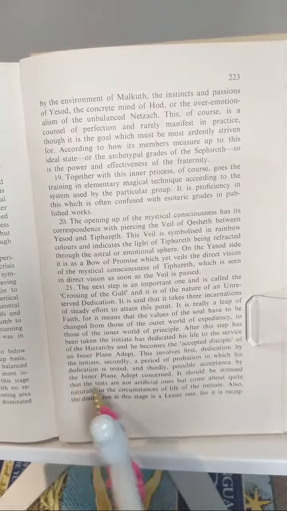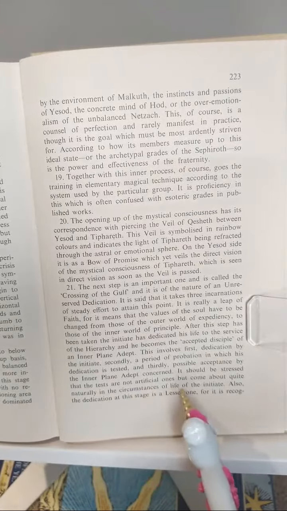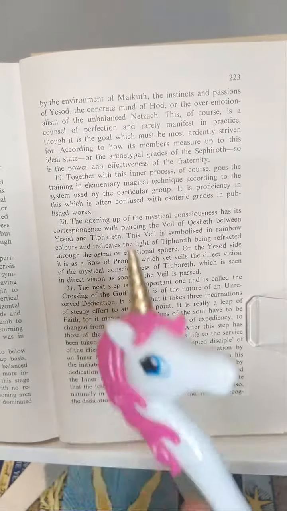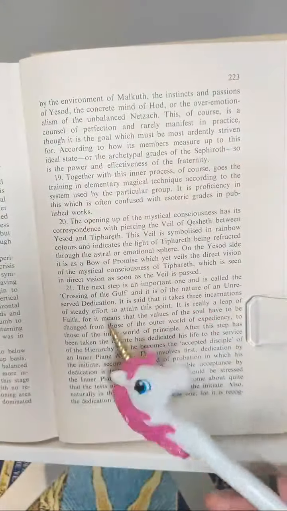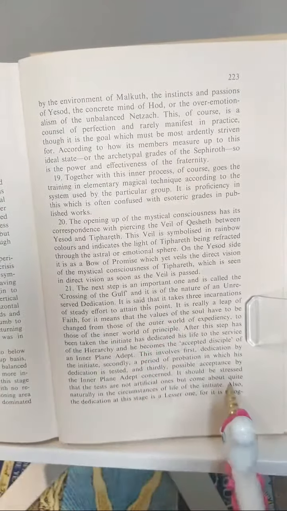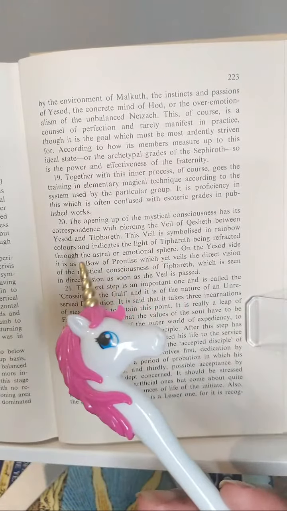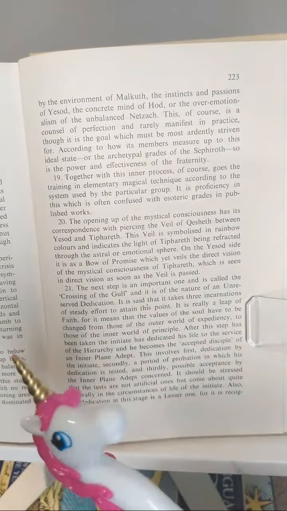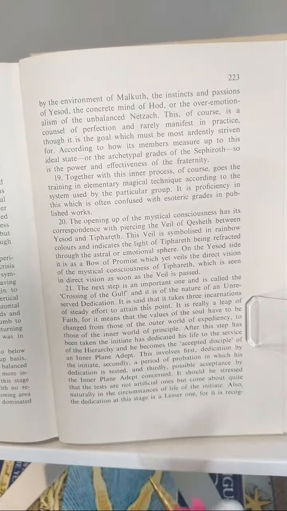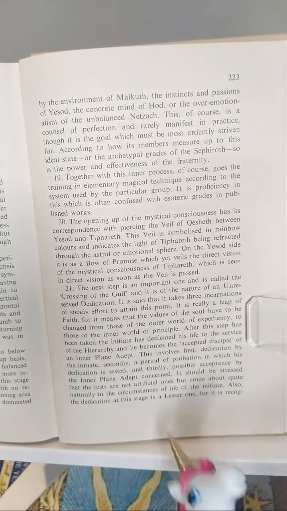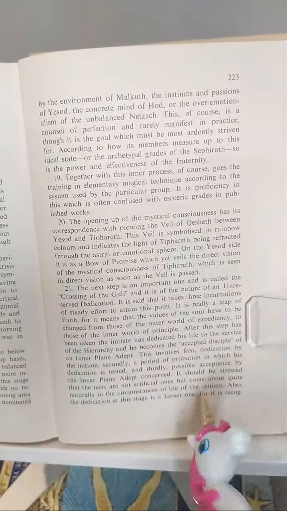It should be stressed that the tests are not artificial ones, but come about quite naturally in the circumstances of life of the initiate. Yeah, these tests aren't given by some grandmaster wizard. Like, it literally just comes out. It just comes out when it's time. And if you fail the test, you'll know because you're going to get either too emotional about it or you're going to do something that didn't come from your highest impulse. And maybe you'll get another chance. That's why it's so important to be aware at all times of your own behavior.